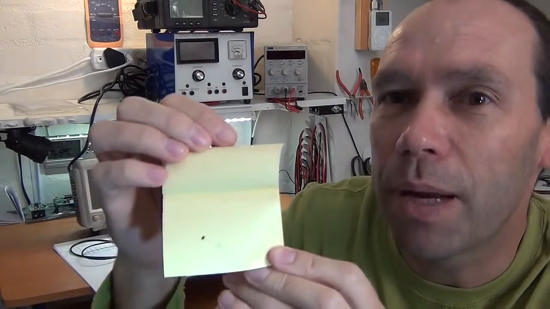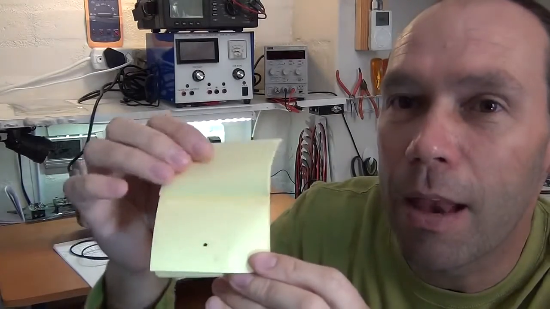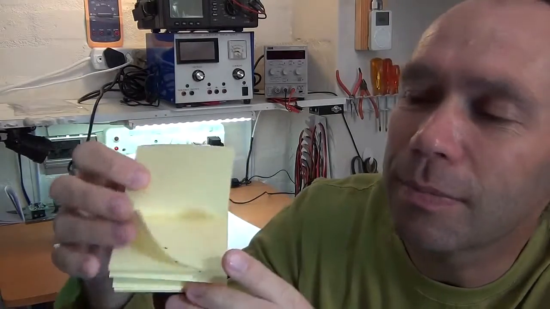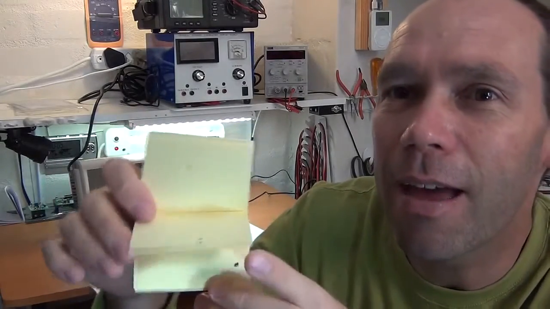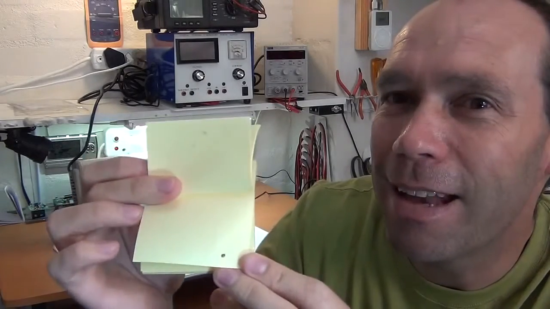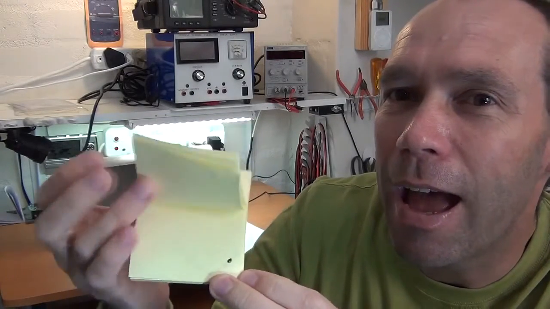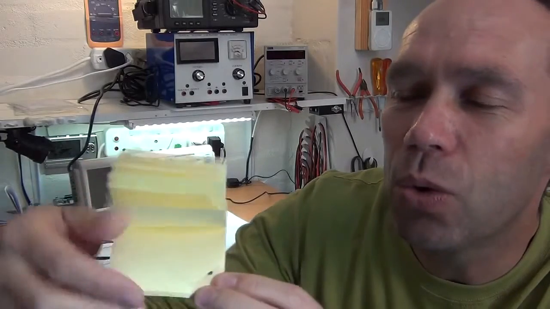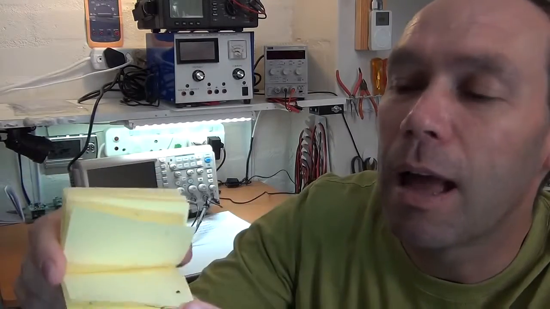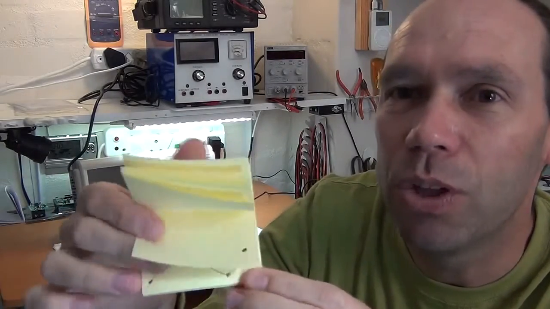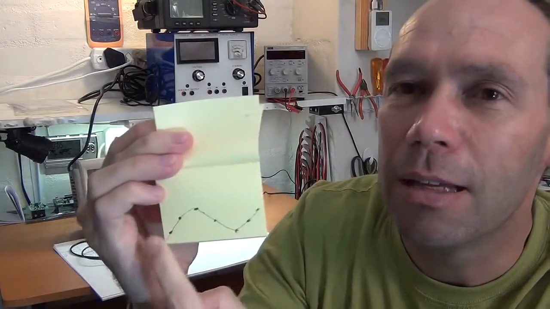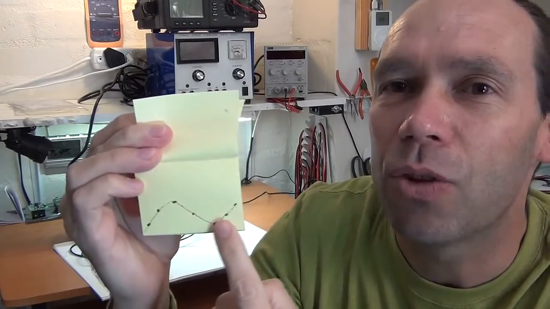There's another one being taken. Another one. Yet another. And another. And another. And if we join all those measurements up, as an oscilloscope does, what you get is all those measurements being traced over time.